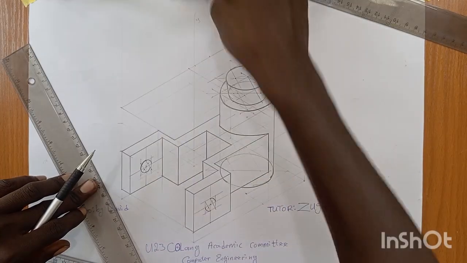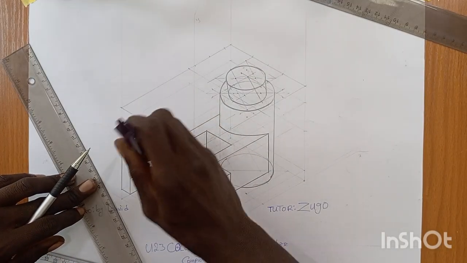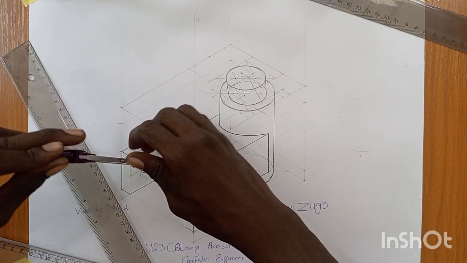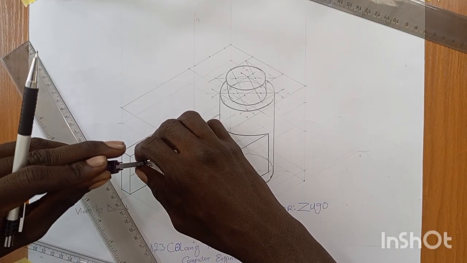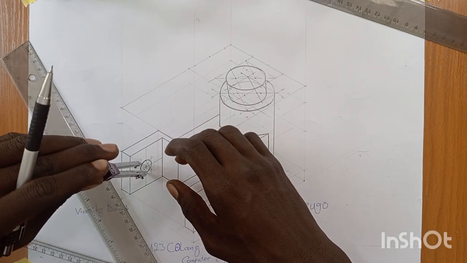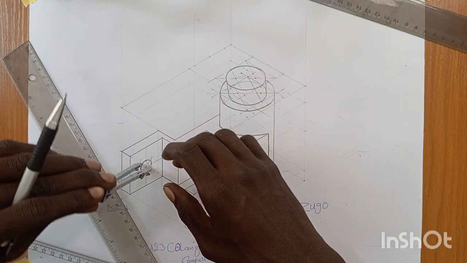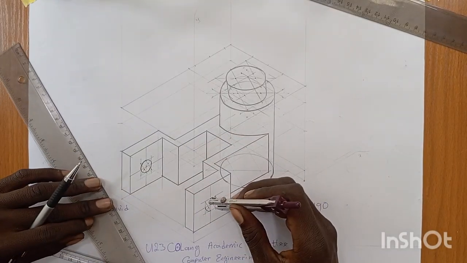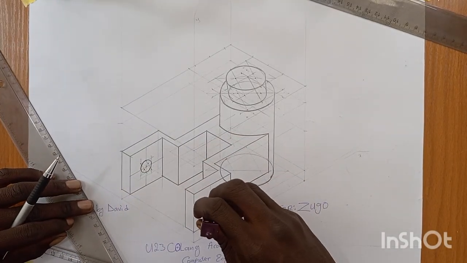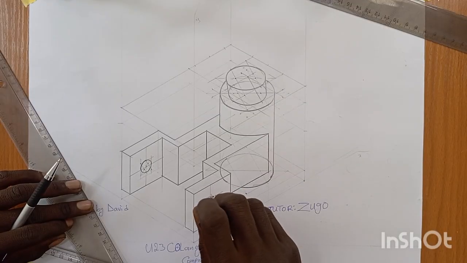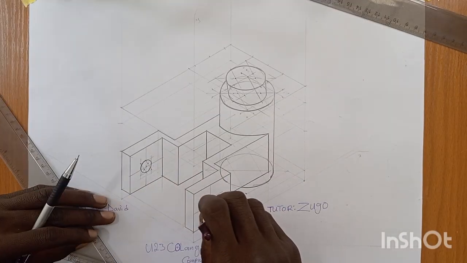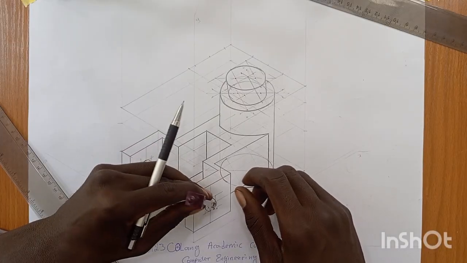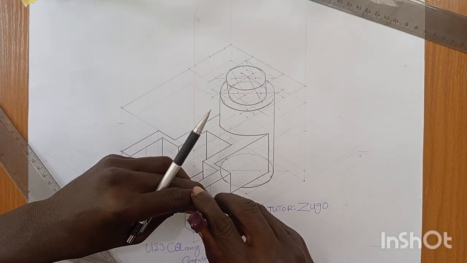So now let me use this compass. So here's center. We now cut an arc. Now cut an arc here. Now cut an arc here. So here it is. Now also for this one, we cut an arc here. So this compass is giving me headache. So now it's here center. We cut and we make an arc here.